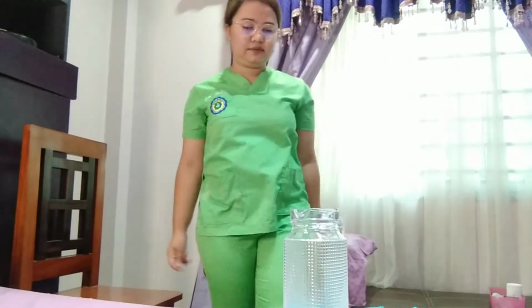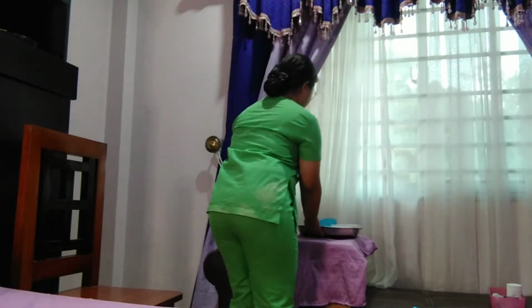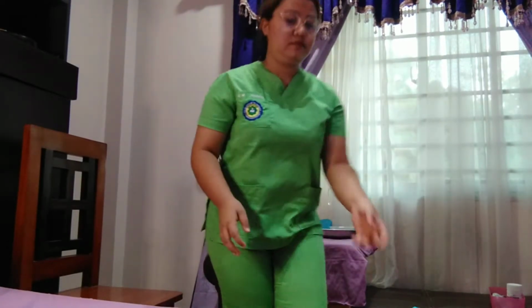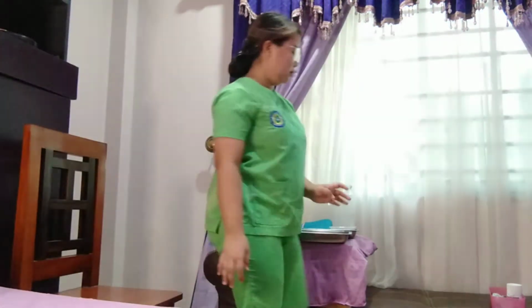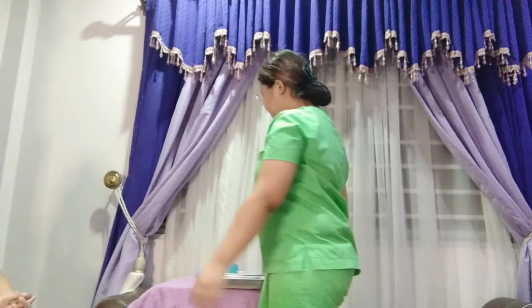And then transport the medication to the patient's bedside carefully, and keep the medication in sight at all times. Ensure the patient receives the medication at the correct time.